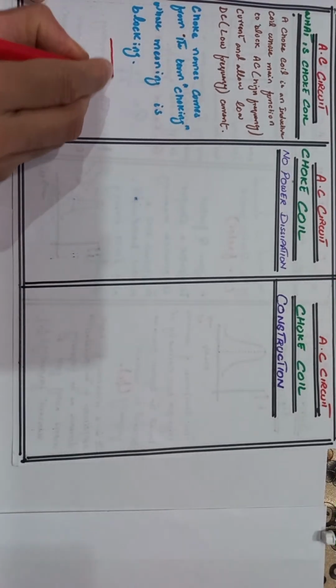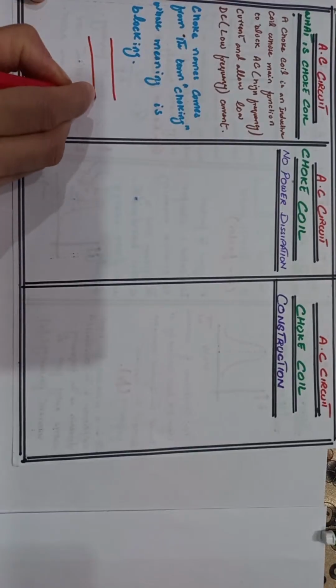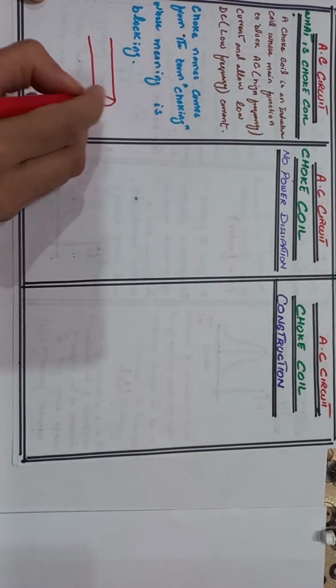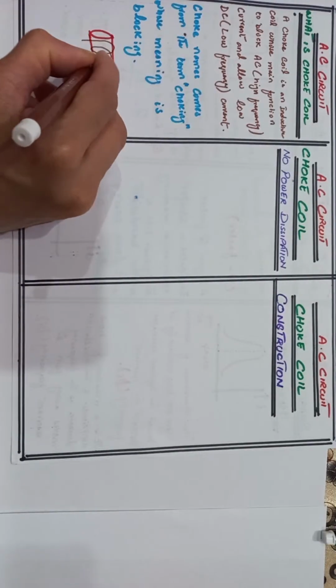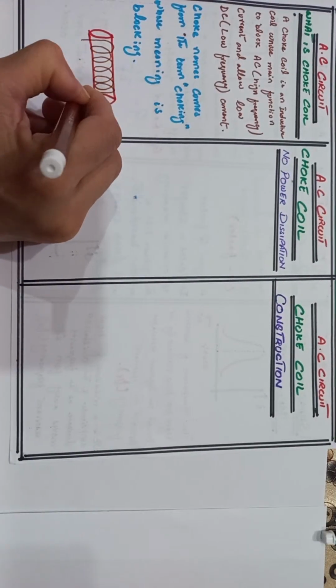If we draw its diagram, how does the choke coil look like? This is the iron core, and the iron core is wound by the insulated wire, that is basically the choke coil.